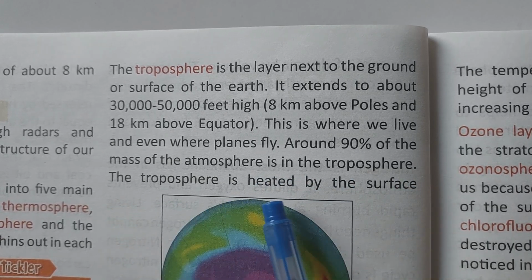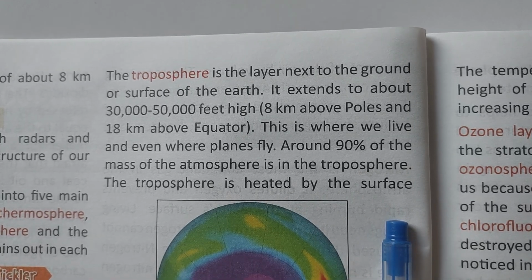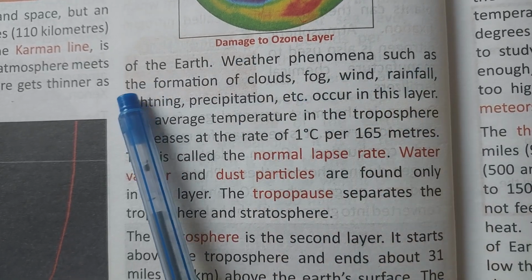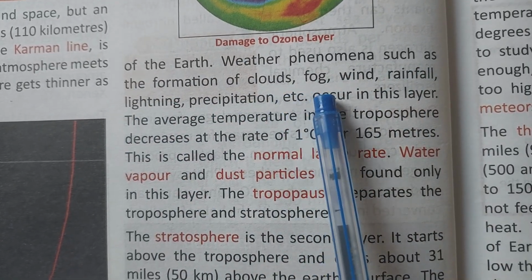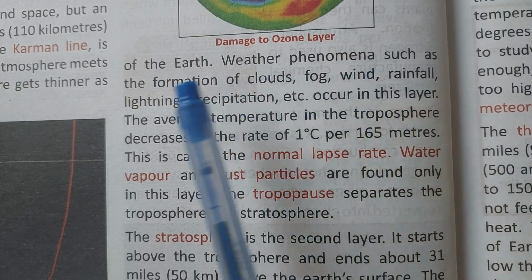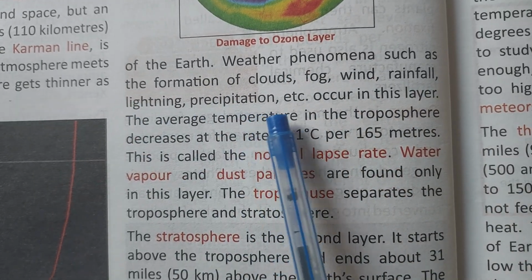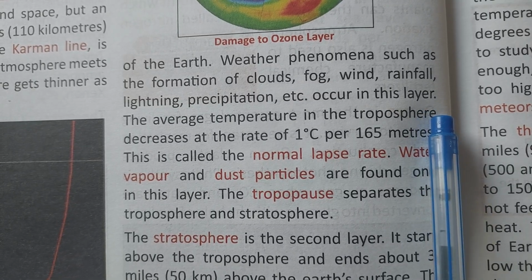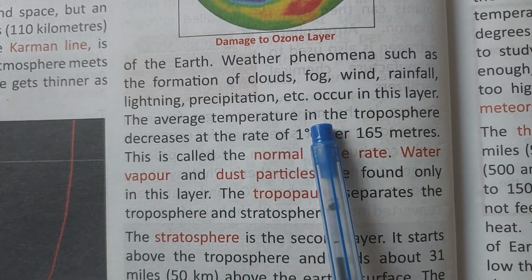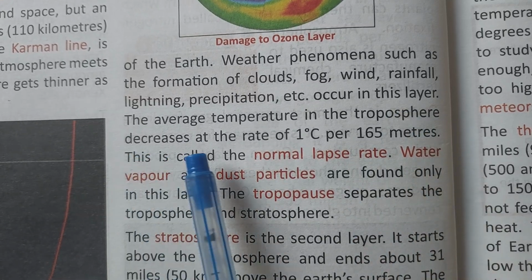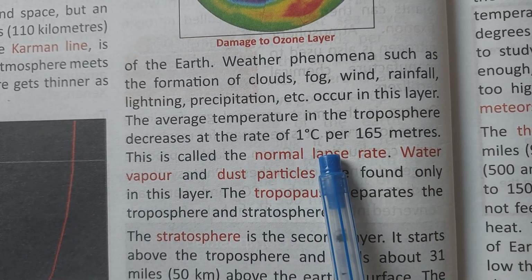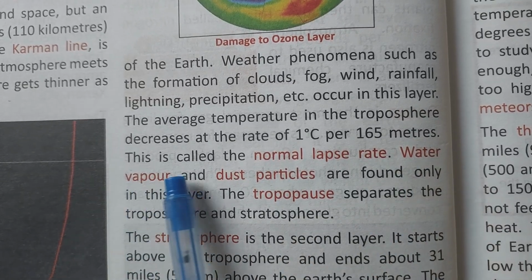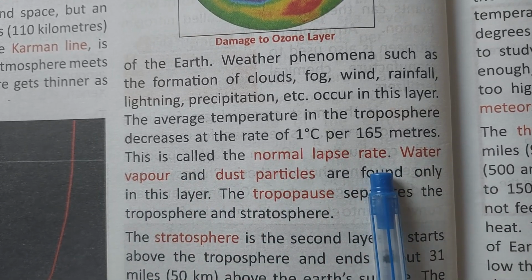The troposphere is heated by the surface of the earth. Weather phenomena such as the formation of clouds, fog, wind, rainfall, lightning, precipitation, etc. occur in this layer. The average temperature in the troposphere decreases at the rate of 1 degree Celsius per 165 meters. This is called the normal lapse rate.